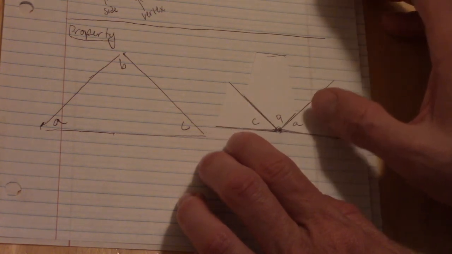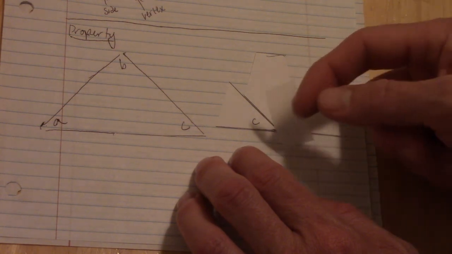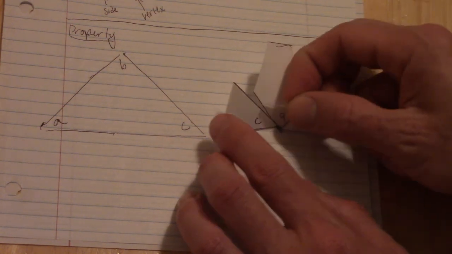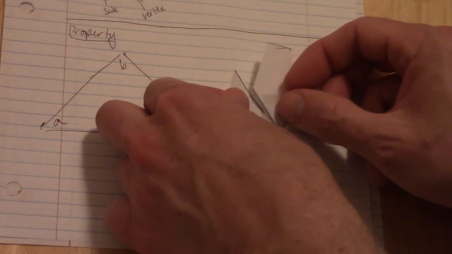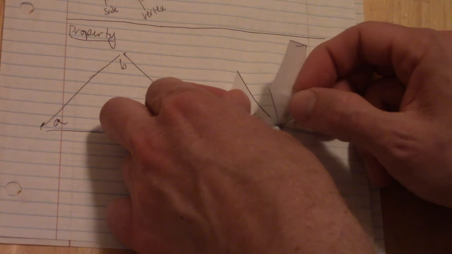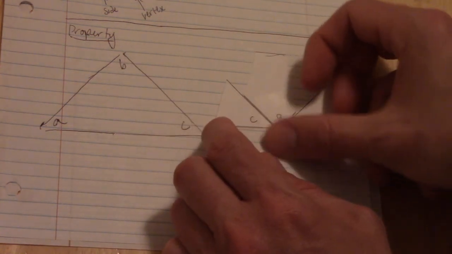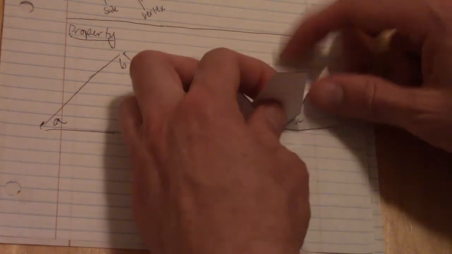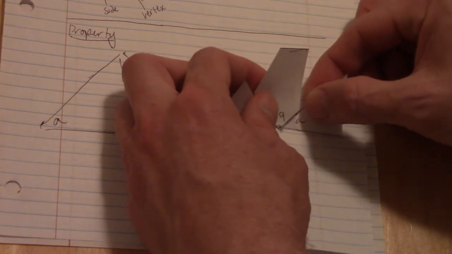Okay. And so from a property that we discovered last time, we know that all the angles that are on a line, that form a line here, add up to 180.